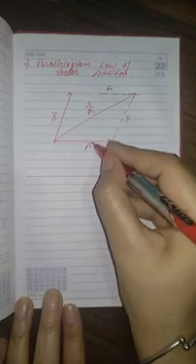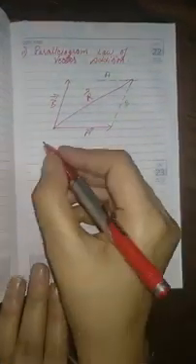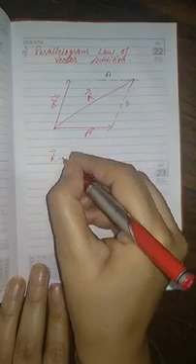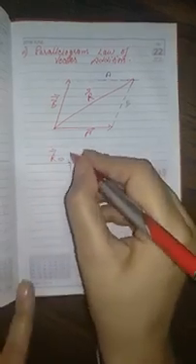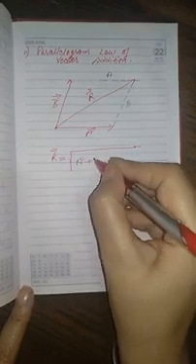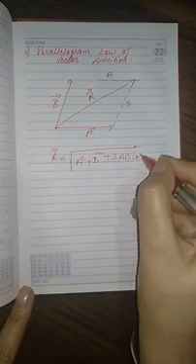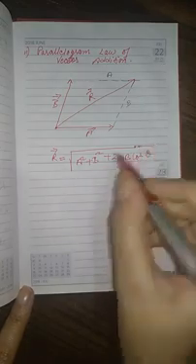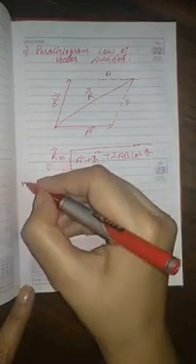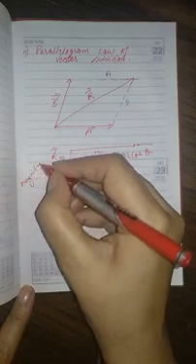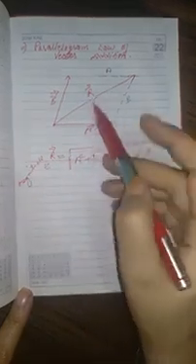For this one the derivation is not there, so I'll just write the formula. It's the same as what we have done for the triangular law, that is R = under root a square plus b square plus 2ab cos theta. This is the magnitude of the resultant vector.